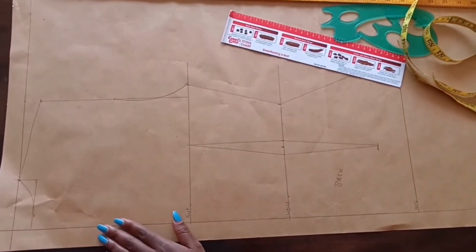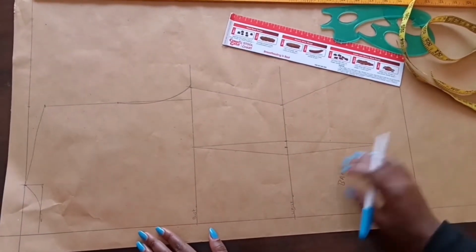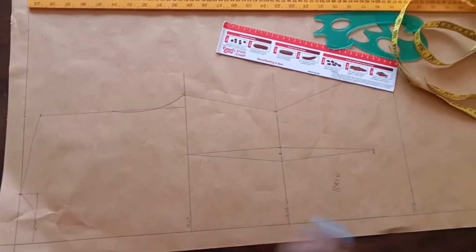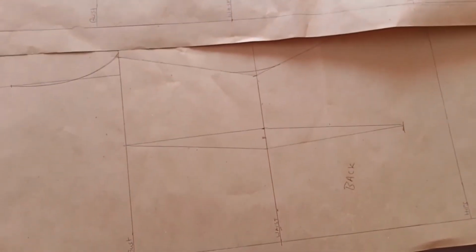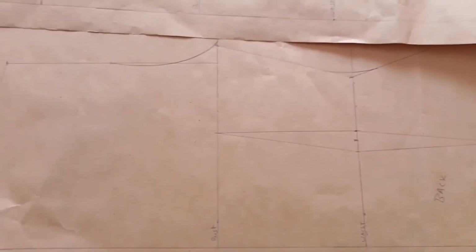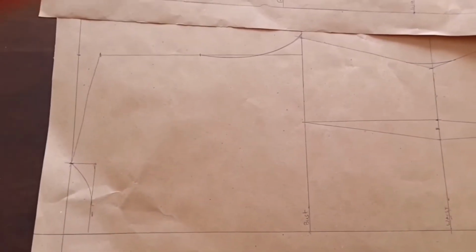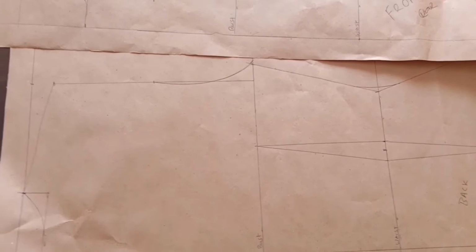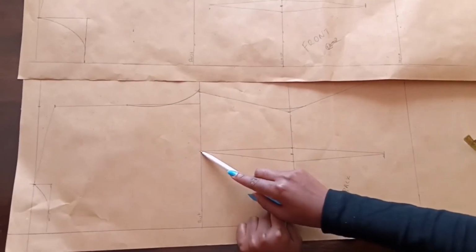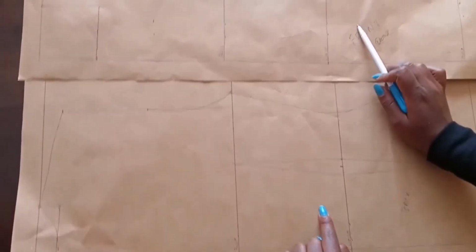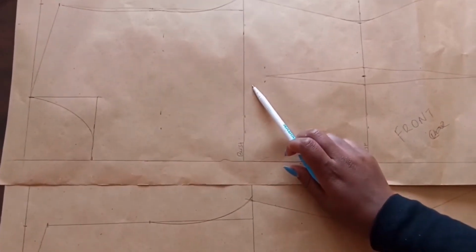So now we are going to include the allowance. But before we do that, we are going to compare the back and the front. The difference is at the dart, this dart goes all the way to the bust for the back side. The front side, it goes 1 inch below the bust.